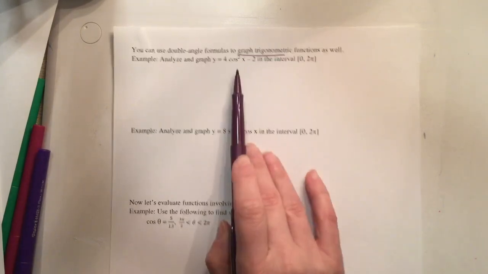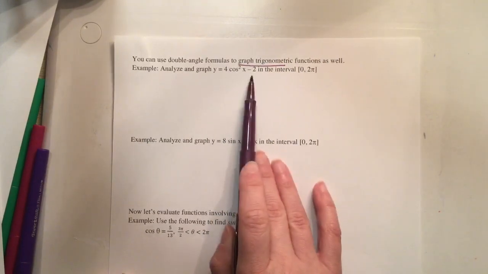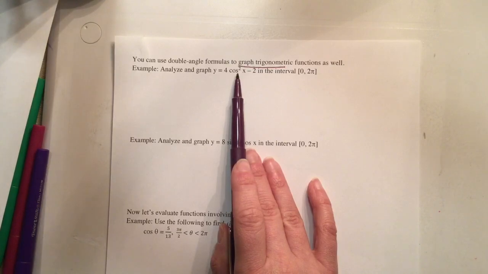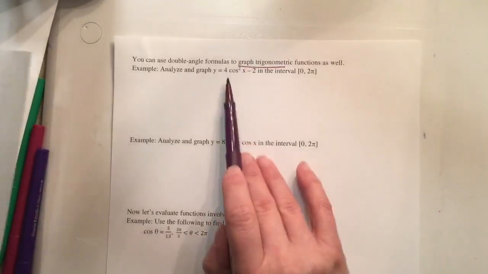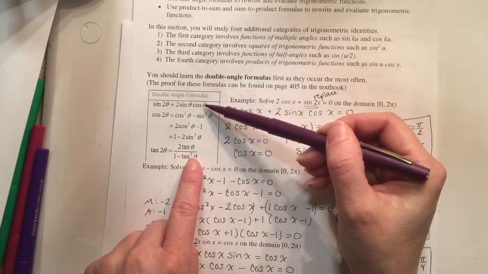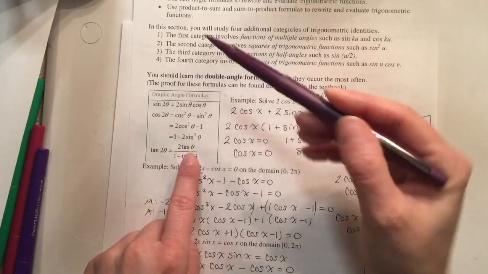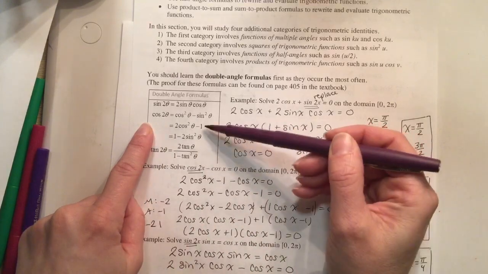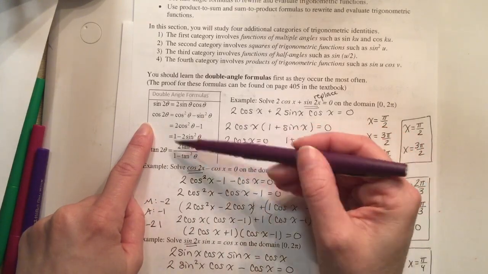Now, if I'm looking at number 1, we never graphed anything with the power of 2, okay? We looked at all of our transformations, but we never had anything squared. And so knowing that, I have a cosine squared of x. Well, cosine squared of x, there's only one option. This does not have a square. This doesn't even have a cosine. So I do have to move this into a form that is cosine of 2x.